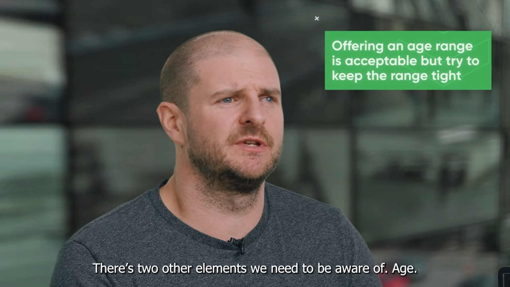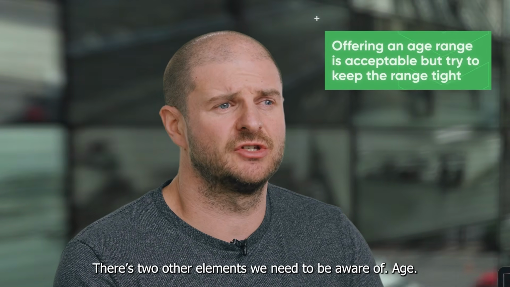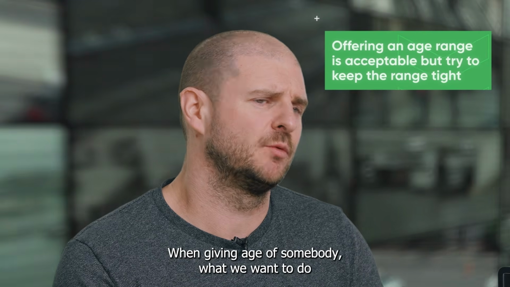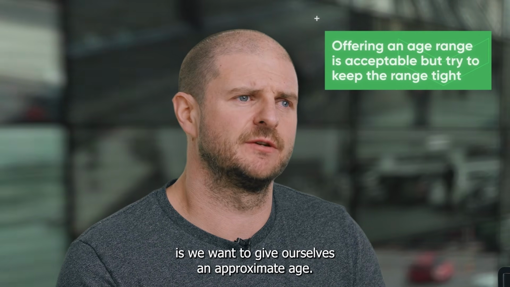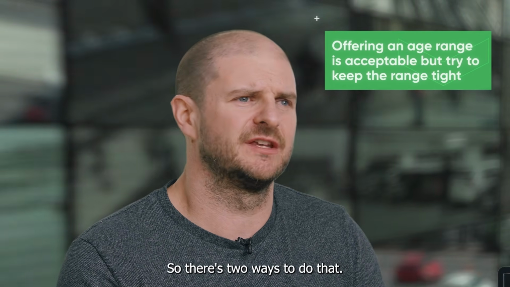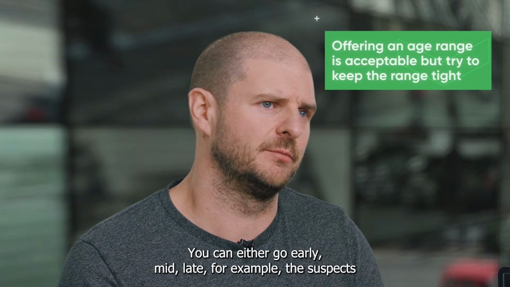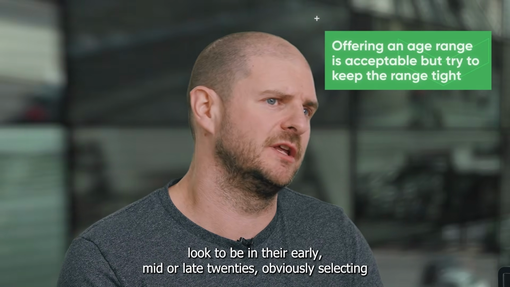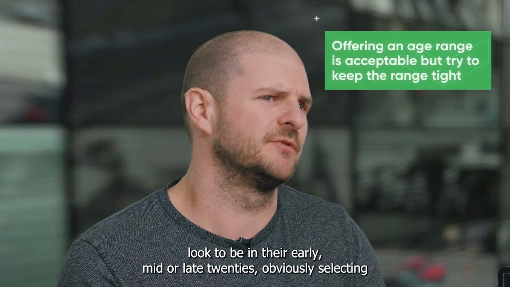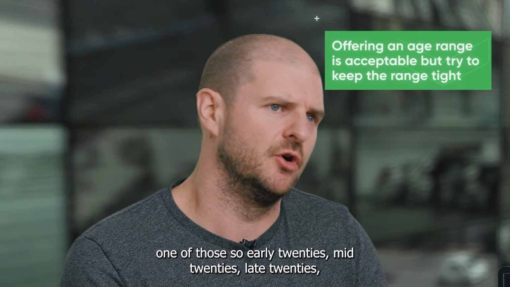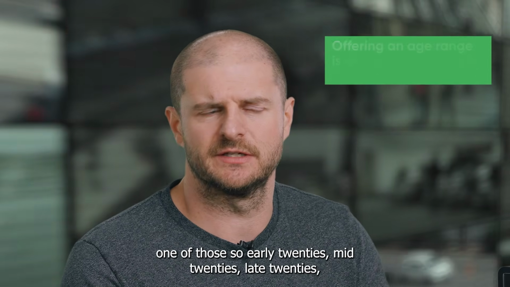There's two other elements we need to be aware of. Age. When giving the age of somebody, we want to give ourselves an approximate age. There's two ways to do that. You can either go early, mid, late. For example, the suspect looked to be in their early, mid, or late 20s, obviously selecting one of those. So early 20s, mid 20s, late 20s.